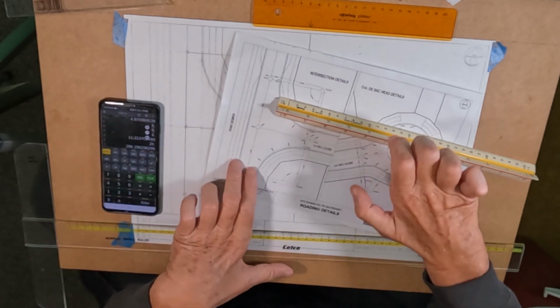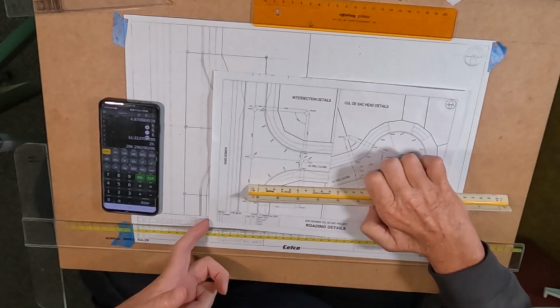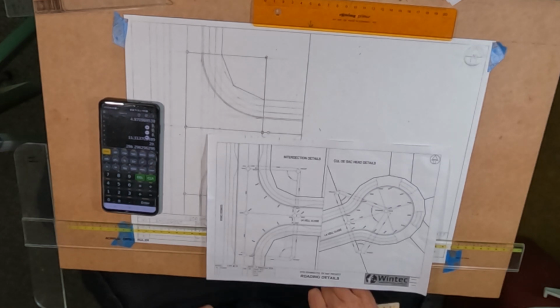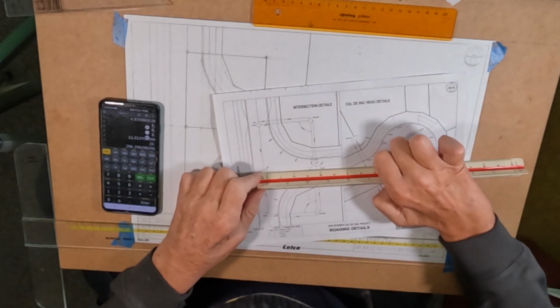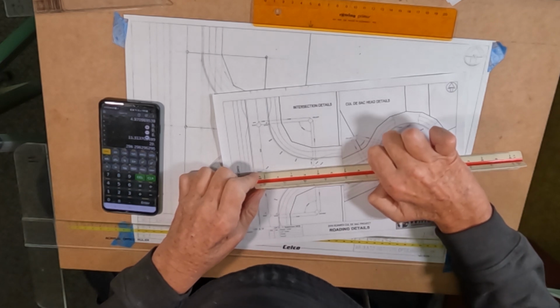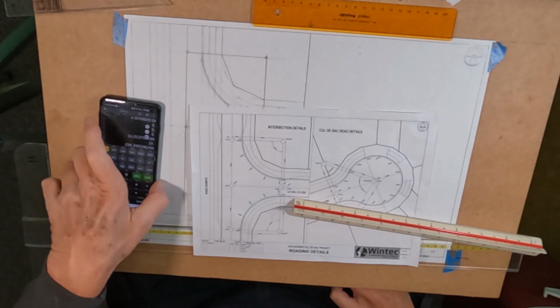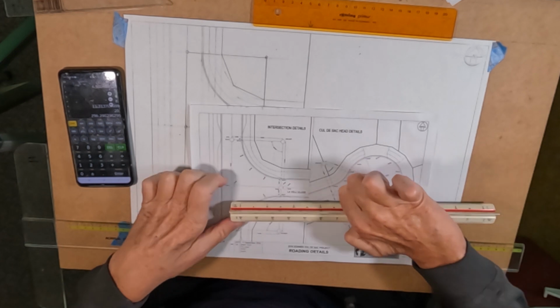So I'm picking that this little bit of plan here is 1 to 300 scale. And it so happens I've got a 1 to 300 scale here, although it's a little bit elusive. And if I put that in there, yes, that comes out at 20 meters. So I've determined the scale of this here at A4, 1 to 300.